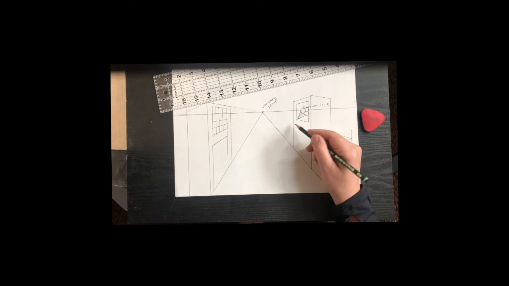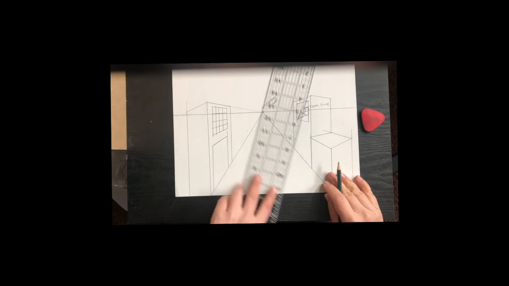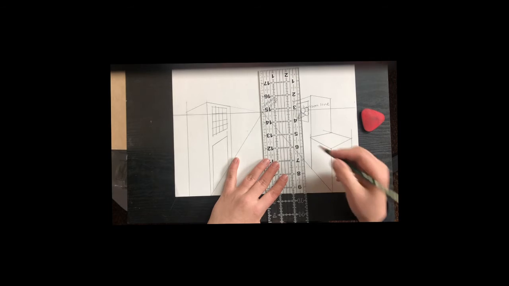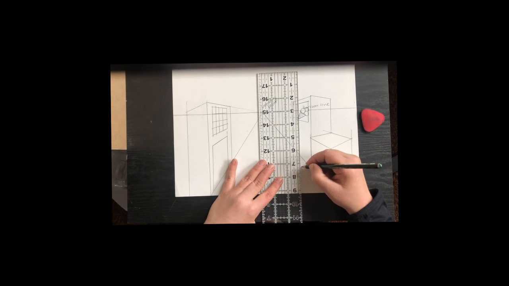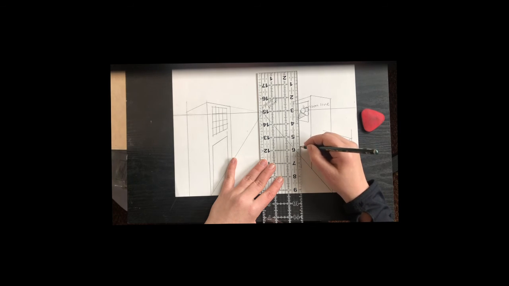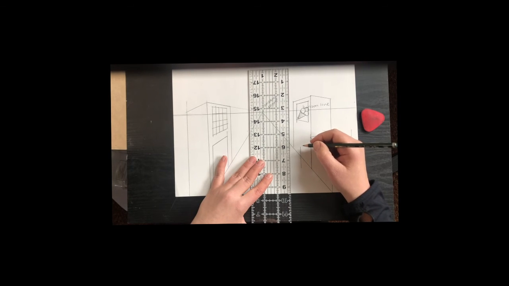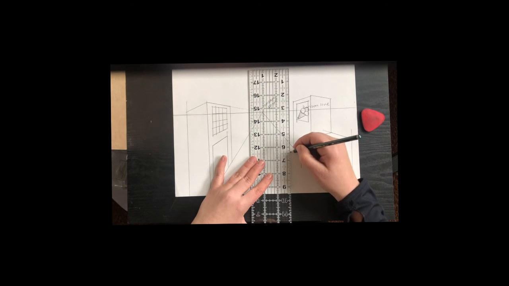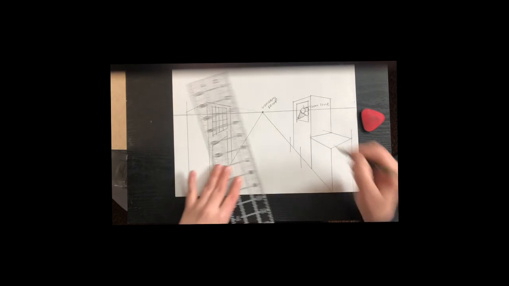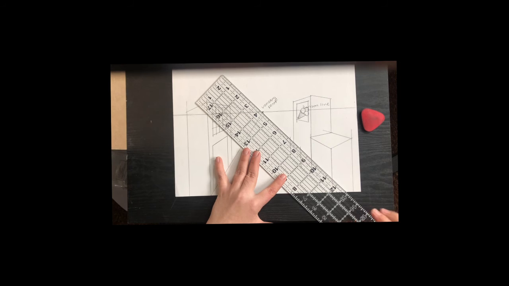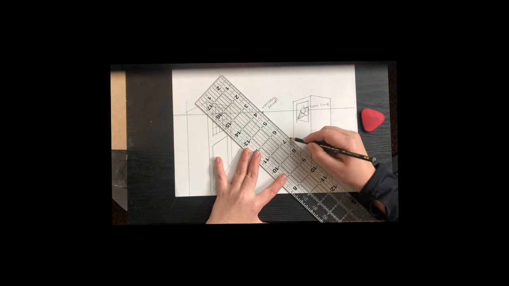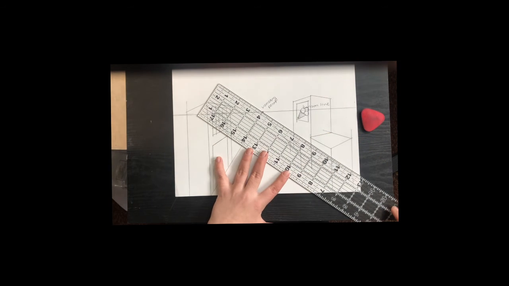Another thing you can add is details to the buildings, like awnings, for example. I might kind of freehand this a little bit, but let's see. So again, if you have a post for an awning, it is kind of like a canopy or a fabric sort of tent that goes over. So again, vertical lines always go straight up and down. It's your horizontal lines that are going to be the ones that are angled.